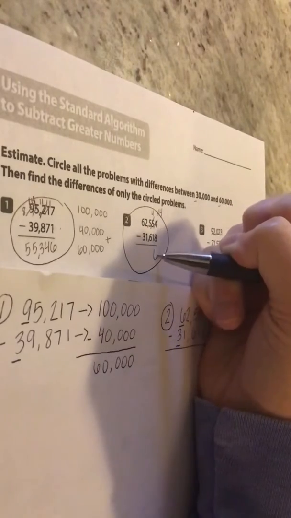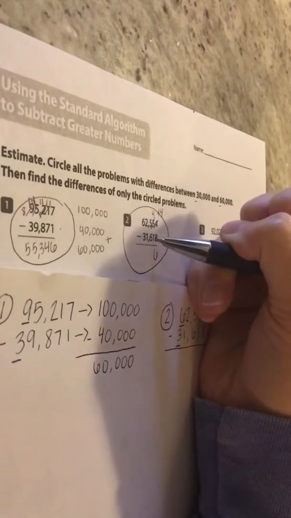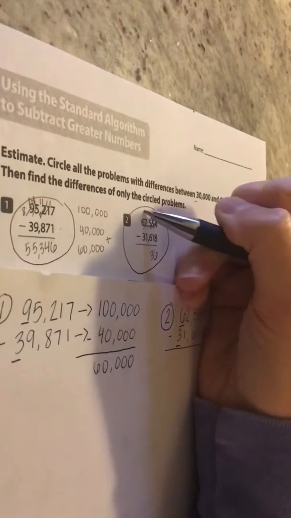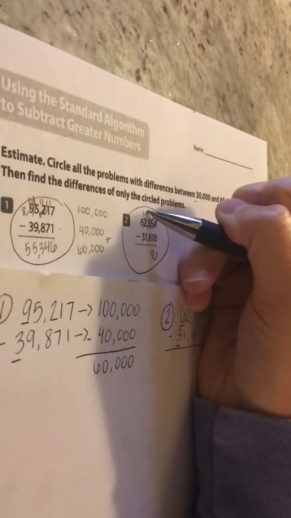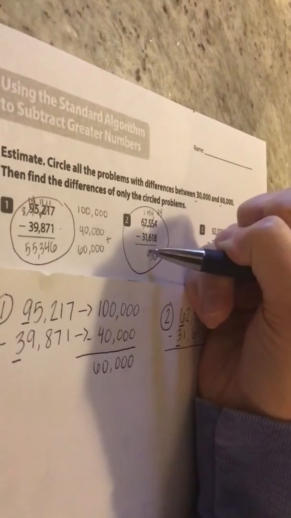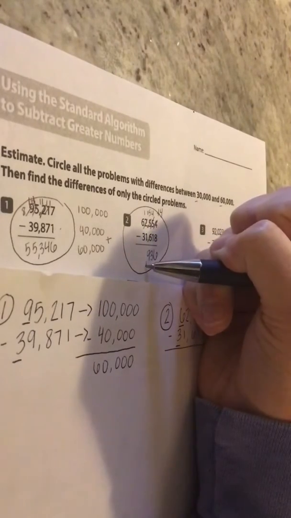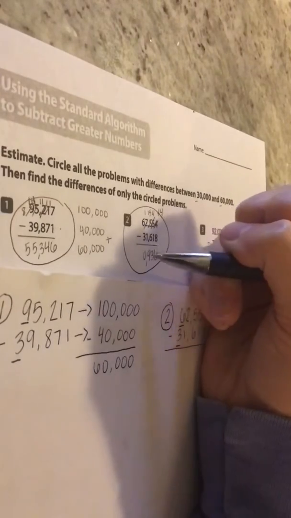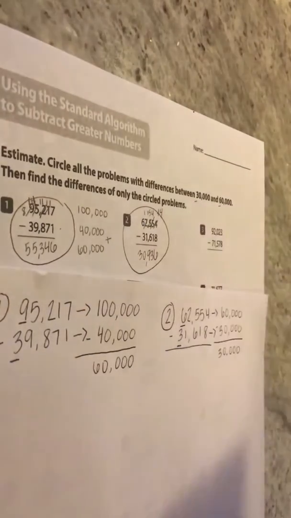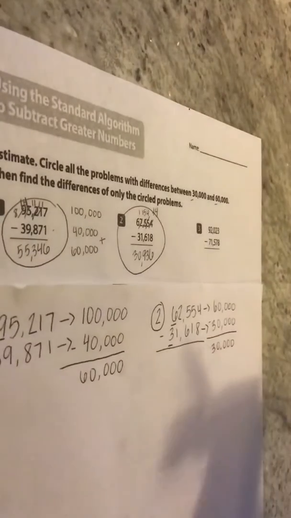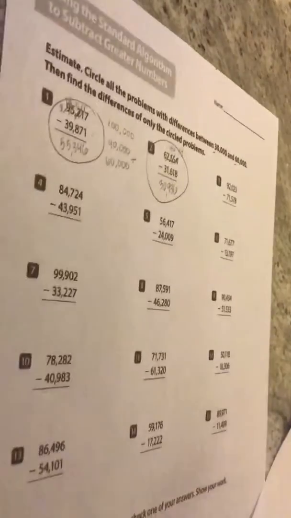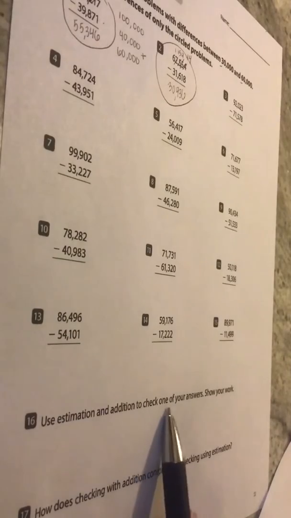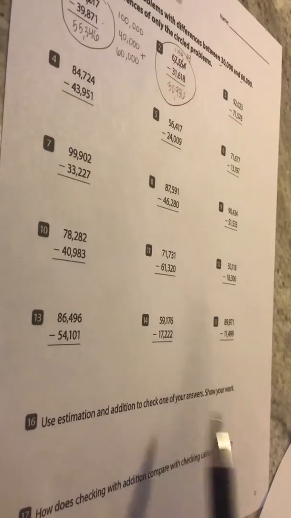14 minus 8 would be 6. 4 minus 1 would be 3. I cannot do 5 minus 6, so I'm going to borrow. 15 minus 6 would be 9. Then I've got 1 minus 1, which is 0, and 6 minus 3, which is 3. All right, and then I'm going to go down to this problem again. And I don't have to do this for every problem. It just says for one of your answers, but I just want to show you how you would do it.